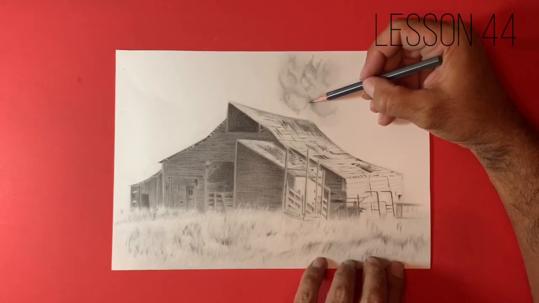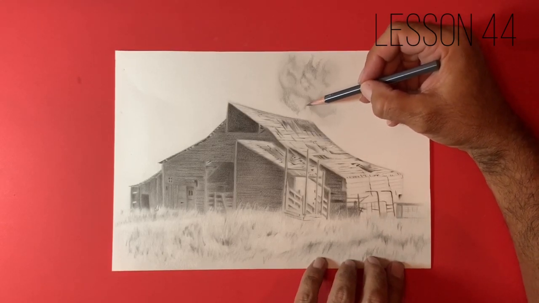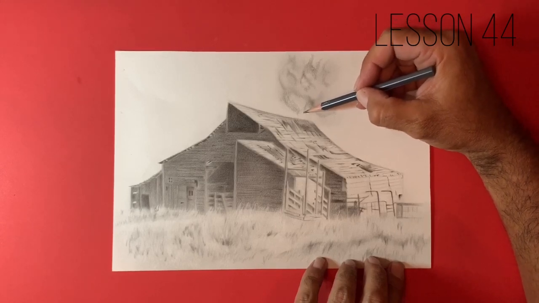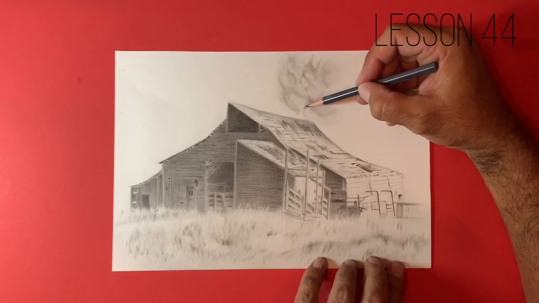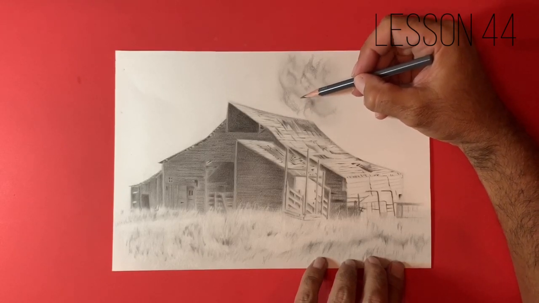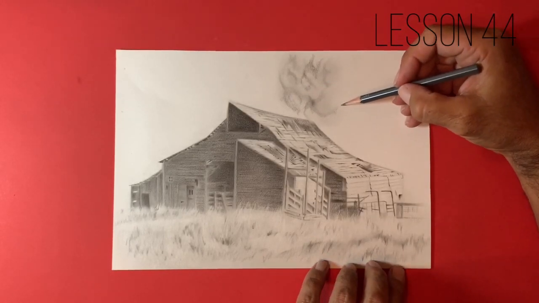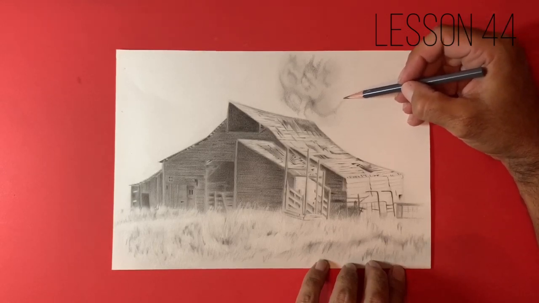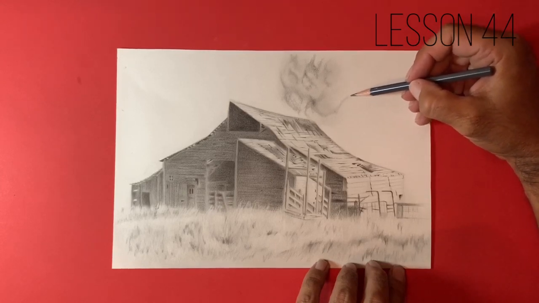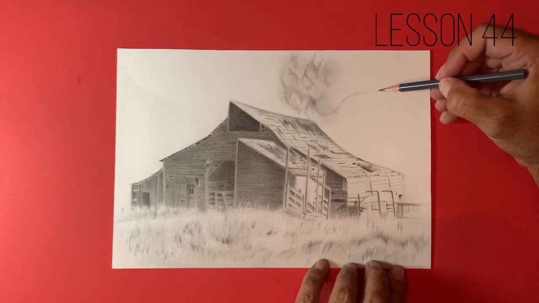Now again, the temptation is to want to keep using that piece of tissue paper, but try and get as much value down in an area as you can. Leave the lighter areas as best as you can. Work from the dark areas. Because if we constantly are going over and constantly wiping, we are going to bear the graphite down into the tooth of the paper, and we're going to find it very hard to remove that. And it's the removal of the graphite that is so important. That's what's going to give us the contrast.